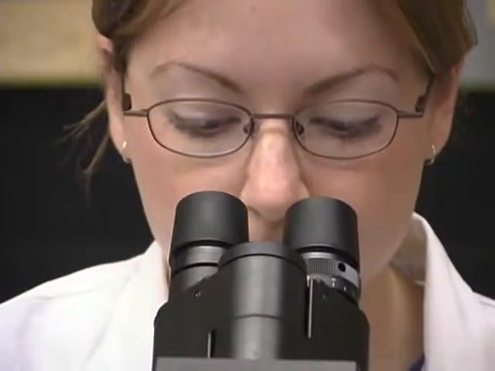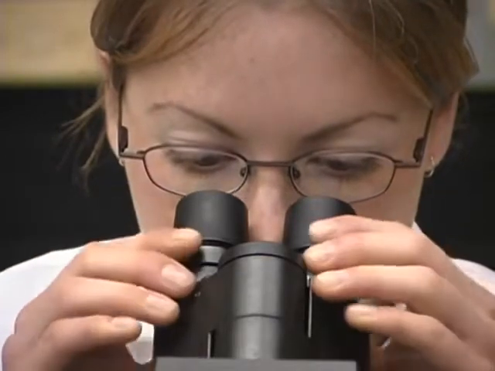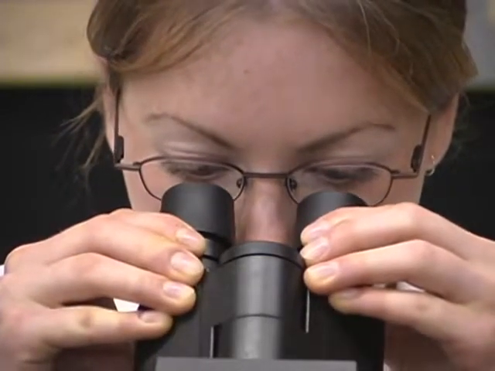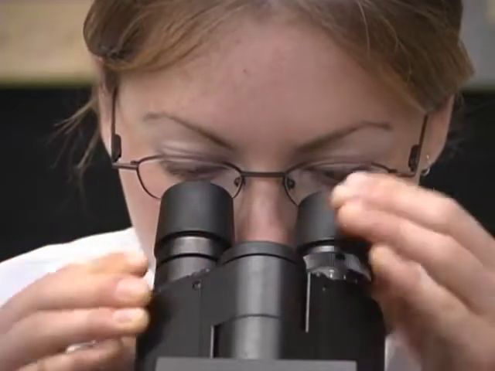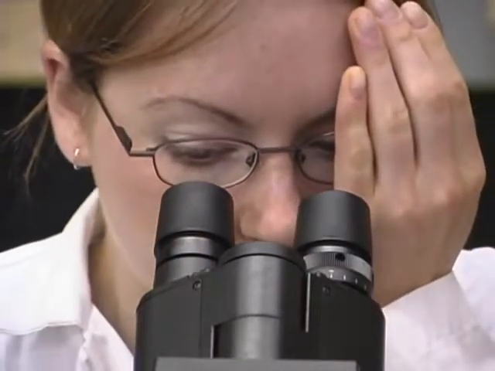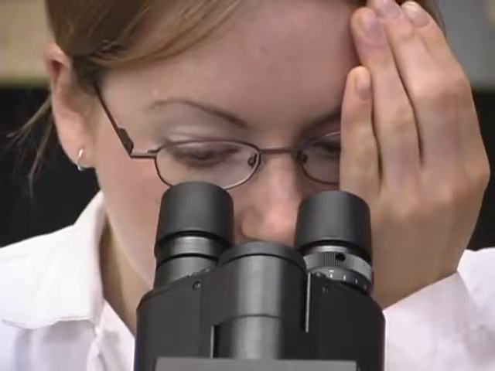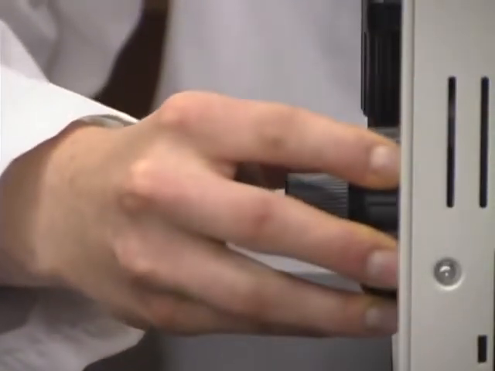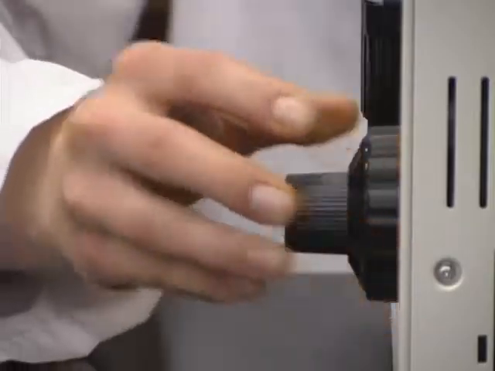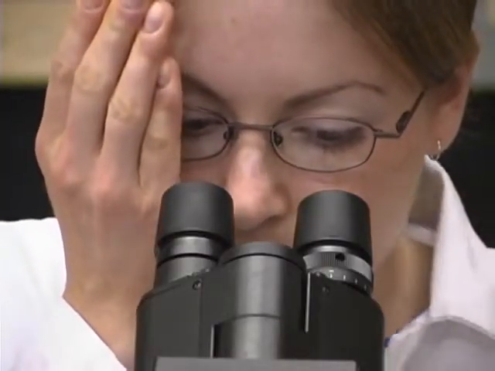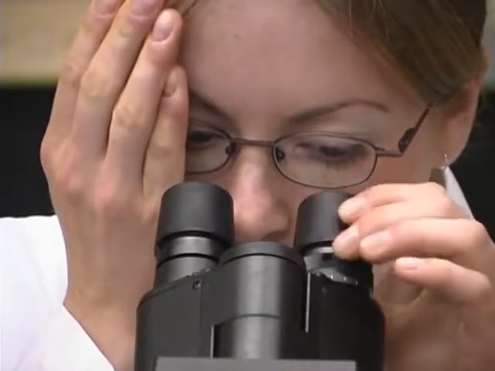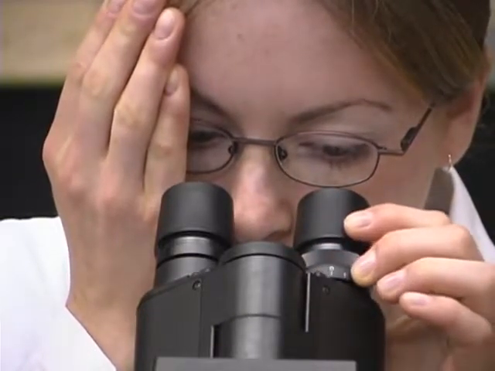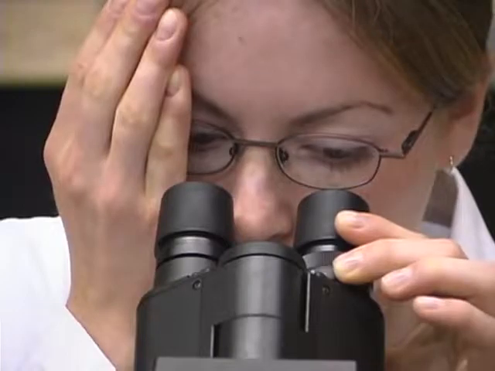Adjust the interpupillary distance by moving the ocular tubes together or apart so that you can only see one circle of light, not two circles. Make the diopter adjustment by: 1. Closing the eye over the adjustable ocular lens, 2. Focusing the image of the slide with the coarse adjustment knob, 3. Closing the other eye over the non-adjustable ocular lens, and 4. Focusing the adjustable lens with its knurled adjustment ring.